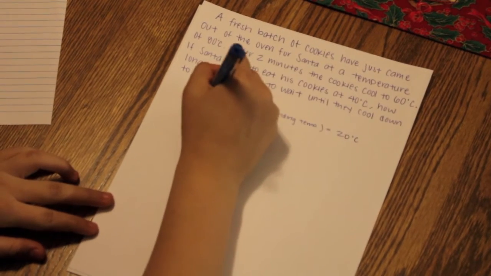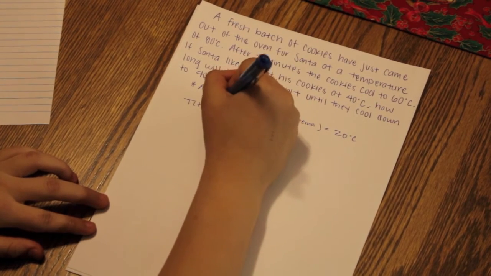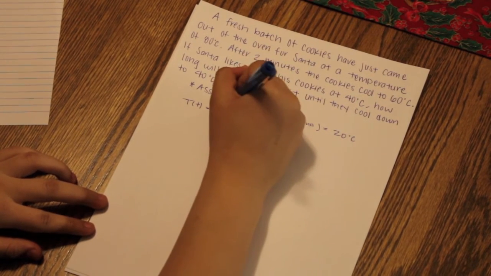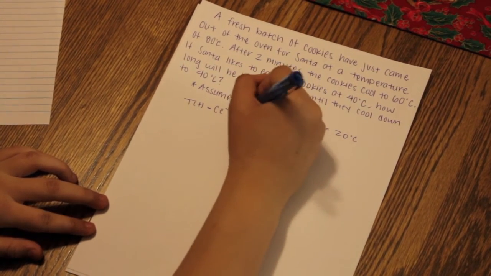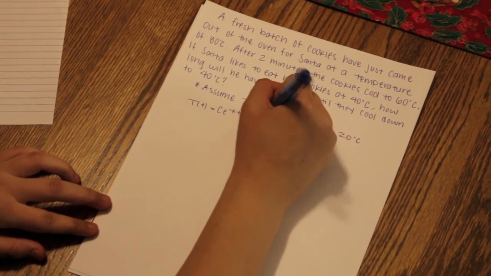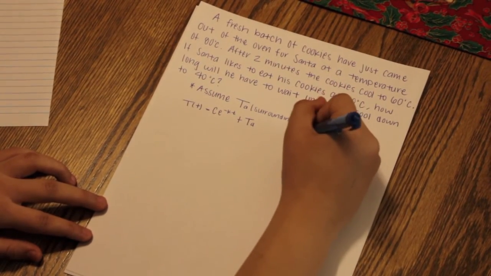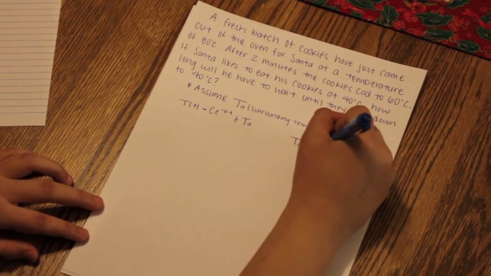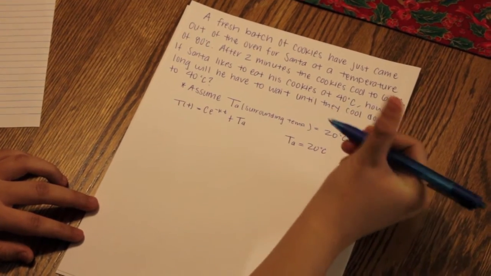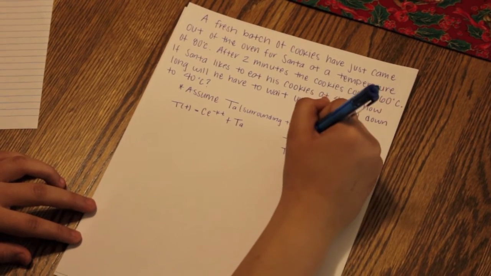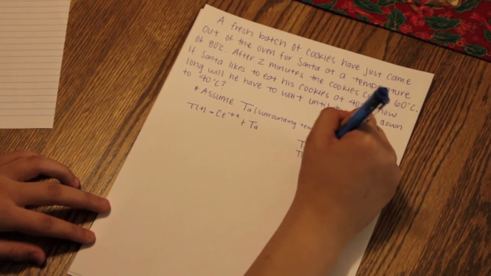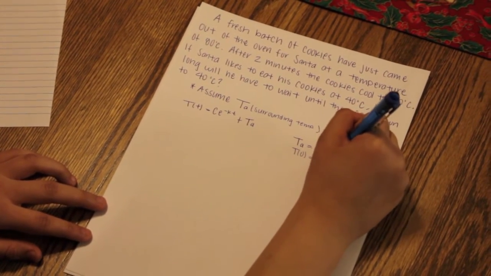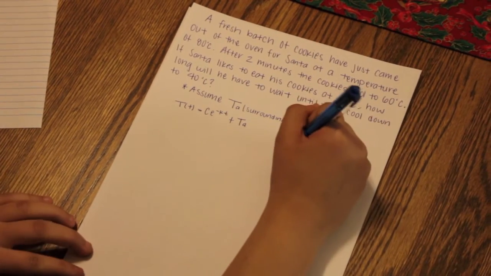Alrighty. Let's first start by writing down everything that we are given. Let's write down the equation that we have, which is temperature as a function of time is equal to c times e to the negative k times t plus T sub A. We are also given that T sub A is equal to 20 degrees Celsius, T of 0 is equal to 80 degrees Celsius, and T of 2 is equal to 60 degrees Celsius.